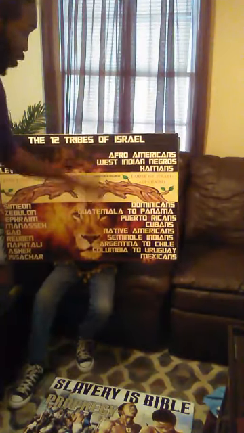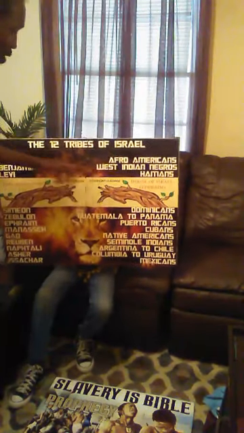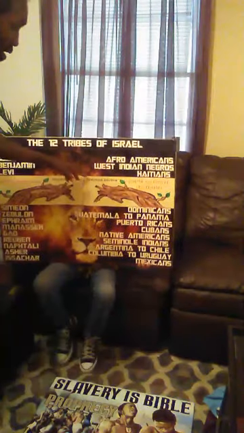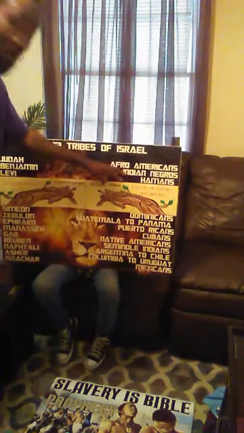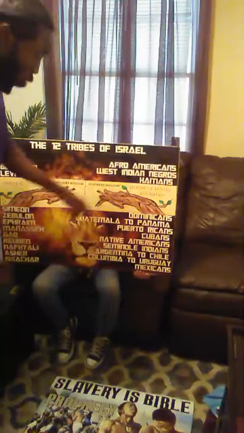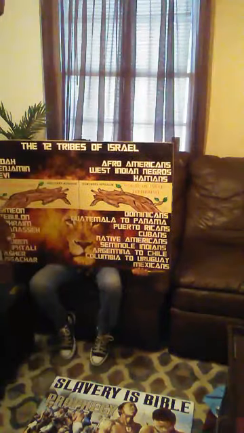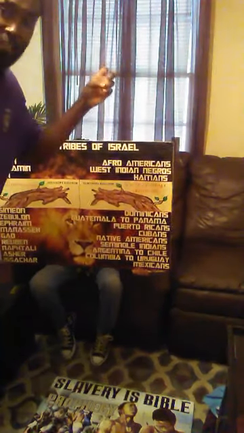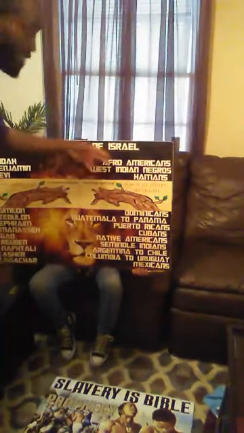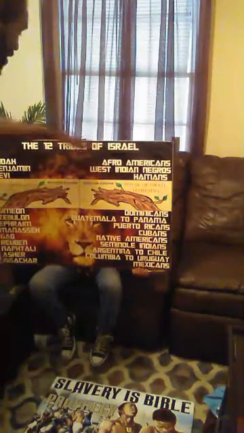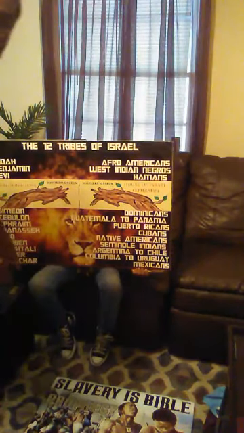So guys, we have to deal with these names because there's no such thing as an African American. There's no such thing as a West Indian Negro or Haitian or a Dominican, a Panamanian, a Puerto Rican, a Cuban, a Mexican. There's no such thing as that. So collectively, as a whole, blacks, Hispanics, and Native Americans make up the 12 tribes of Israel that the Bible speaks about.